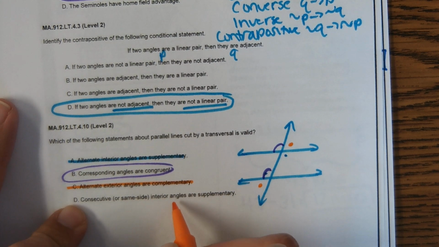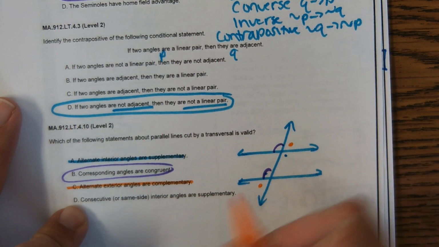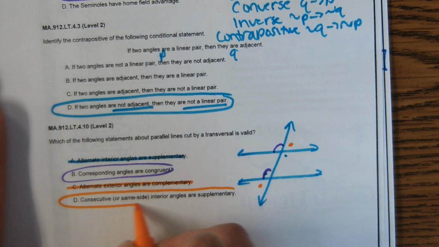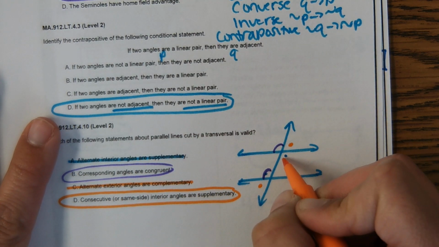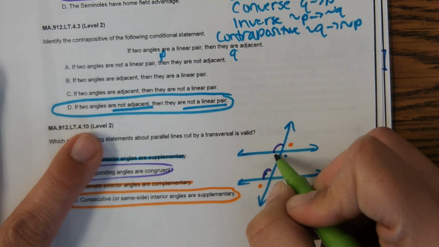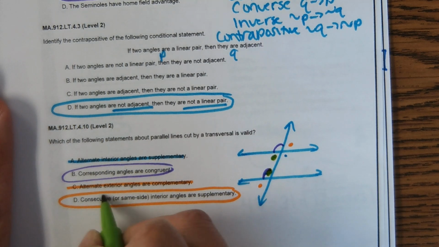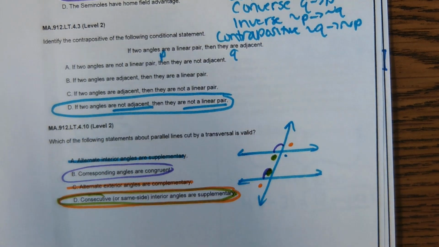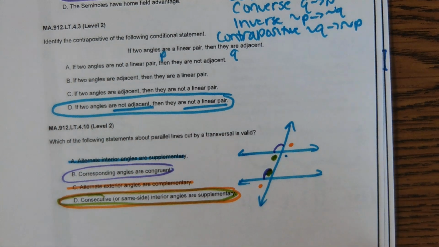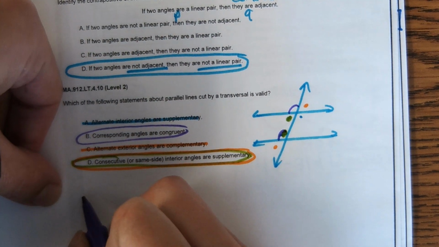Consecutive or same side interior angles are supplementary. That is true. Consecutive interior, so consecutive interior, same side interior, this one and this one would be supplementary. Okay, that is all for that page.